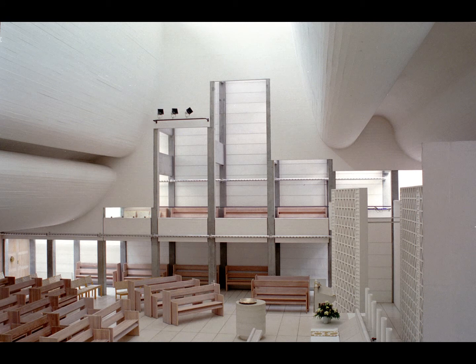So here's how that ends up looking on the inside. This is a really interesting dialogue between the rectilinear frame of the structure along the side of the building, and then this curving free form which reaches up into the sky and lets in light from above. Utzon had the concept here, the metaphor was of clouds, and he's certainly achieved that.